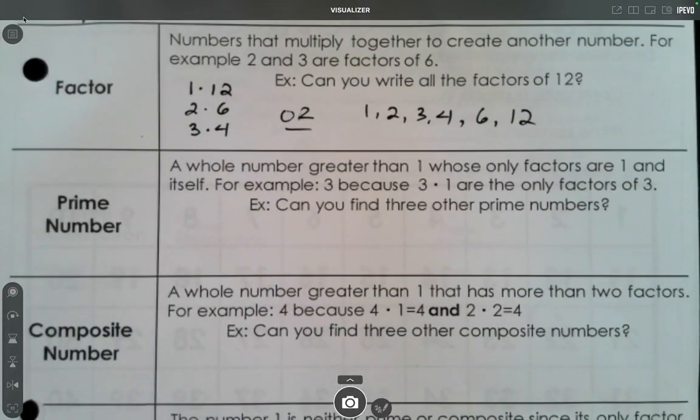Okay, now here's the definition of a prime number. A prime number is a whole number greater than 1, so 1 is not a prime number. Make sure you understand that. 1 is not a prime number. A prime number is a whole number greater than 1 whose only factors are 1 and itself. So 3 is a prime number because 3 times 1, or 3 and 1, are the only factors of 3. So it's a number whose only factors are 1 and itself.